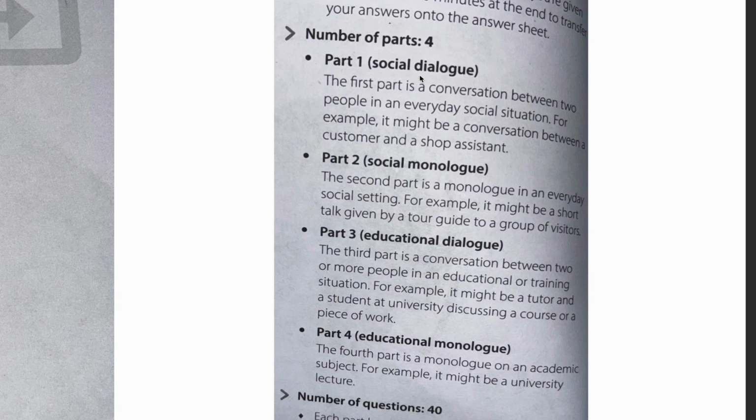For example, it can be a conversation between a customer and a shop assistant. So that social dialogue would be played for you to understand and listen to, and after you listen to that, there would be a few questions which would be asked after that. Part 2, or the second type of the listening test, would be social monologue. So it is a monologue in an everyday social setting, like for example, a short talk given by a tour guide to a group of visitors.